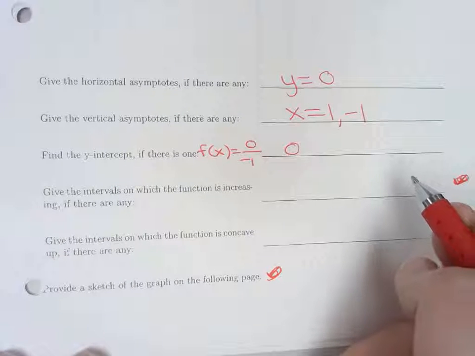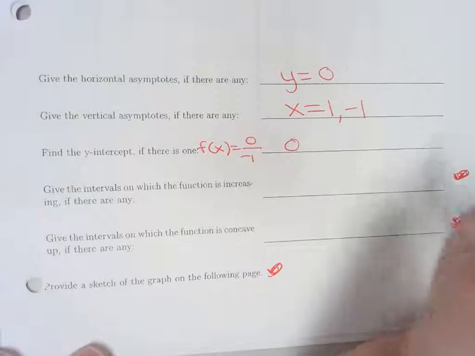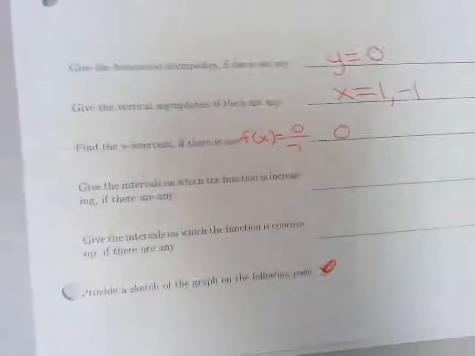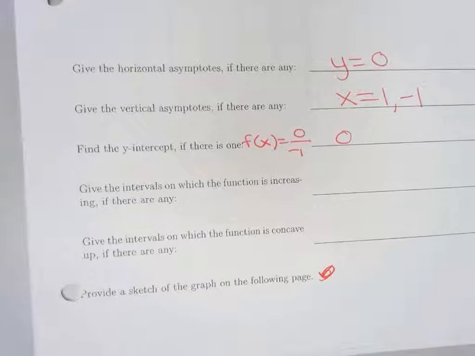Give the intervals on which the function is increasing, if there are any. So increasing, they don't ask for decreasing, only increasing. Increasing is where we're dealing with the first derivative. I have to find the critical points. So I have to look at the first derivative, figure out where the first derivative is equal to 0, and where the first derivative is undefined.